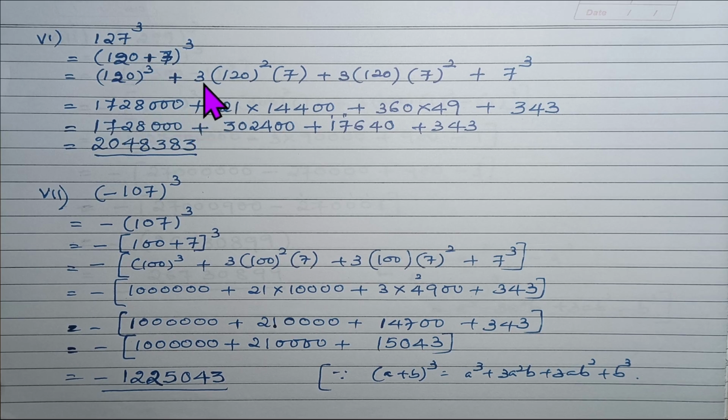plus 3 7s are 21 into 14400 plus 120 into 3 becomes 360, 7 square is 49 and 7 cube is 343. All are plus values, we have to add them. When you add, you get 2048383 is the cube of 127. So that is the answer.